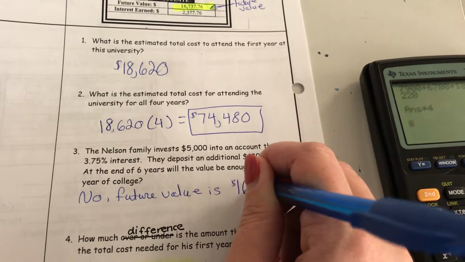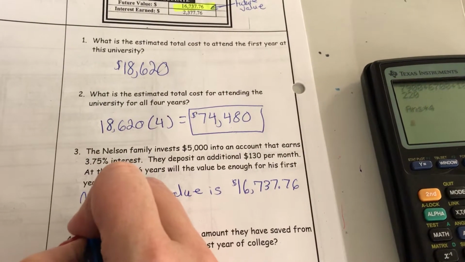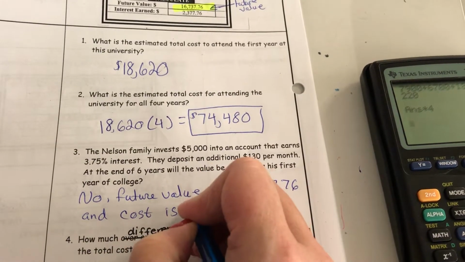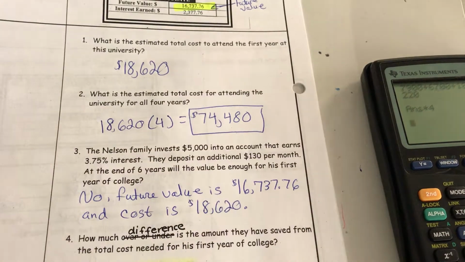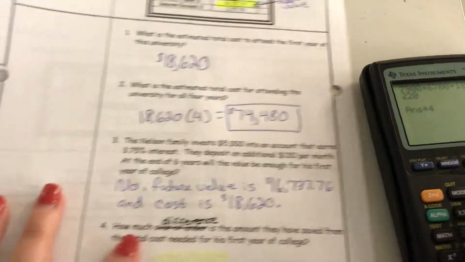Is $16,737.76, and the cost is $18,620. So there's not enough in there, okay? There's not enough in there to attend this university.